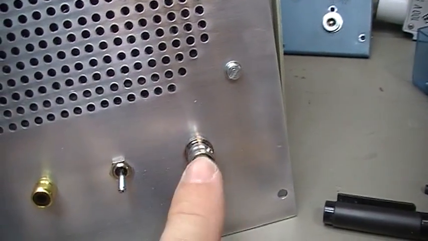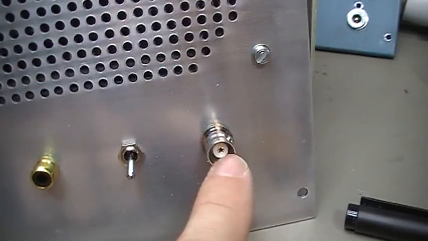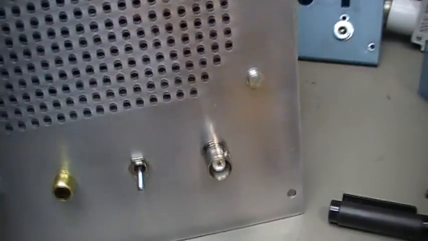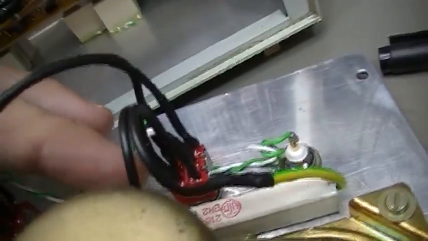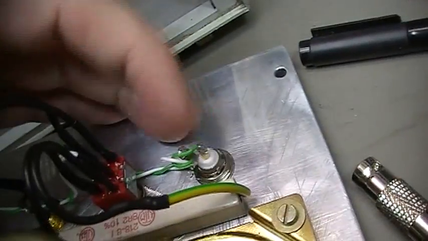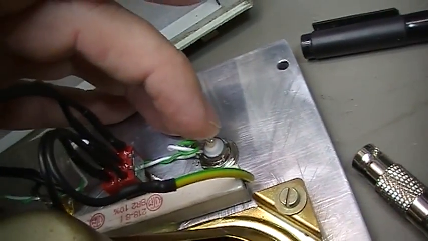And this is the measure output, which is directly connected to either the speaker or the dummy, so I can get the measurement from the audio frequency.